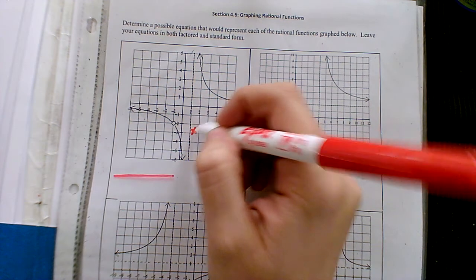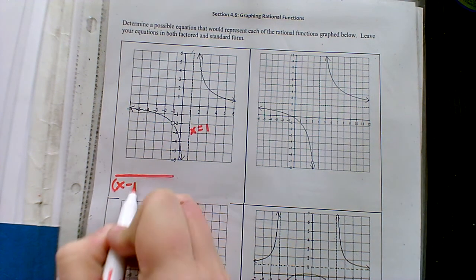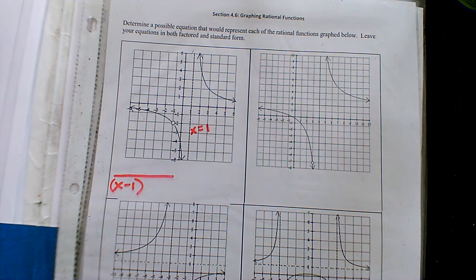Okay, where's our vertical asymptote? X equals 1. Okay, so if we have a vertical asymptote at x equals 1, think about what the related factor would be and where that factor should be located in our fraction. What do you think, Elsie? X minus 1 in the bottom. Good. If it's a vertical asymptote, it's an undefined location, aka a restricted value, and restricted values show up in the bottom of a fraction because we know we can't divide by 0. So x minus 1 would be in the bottom.